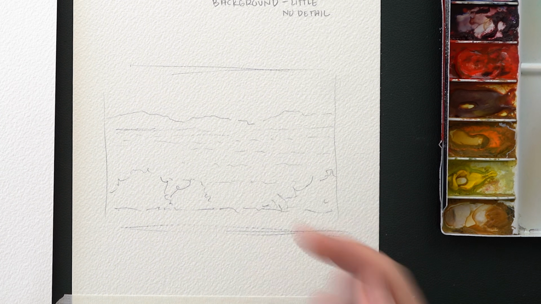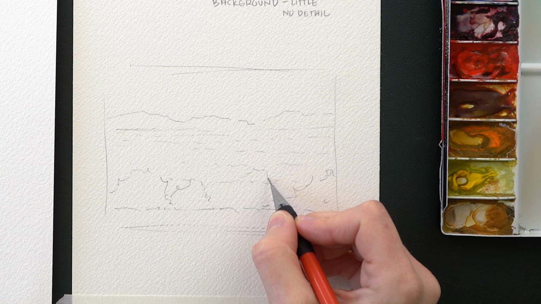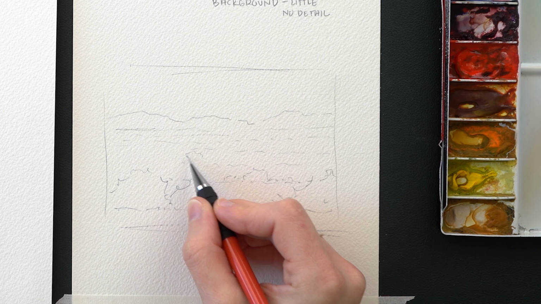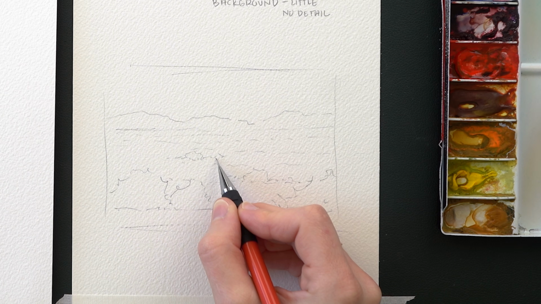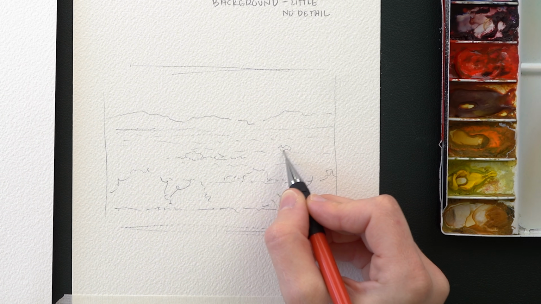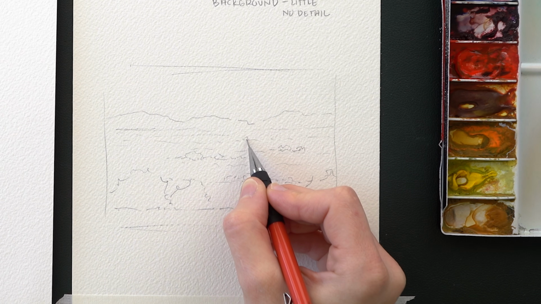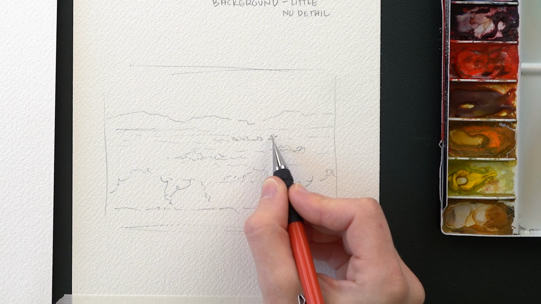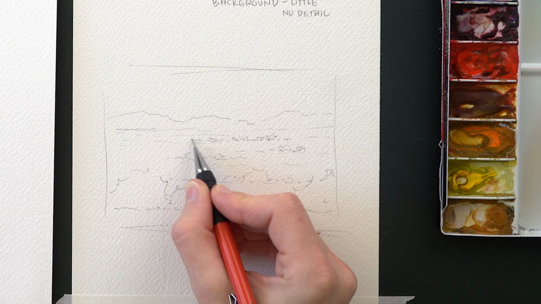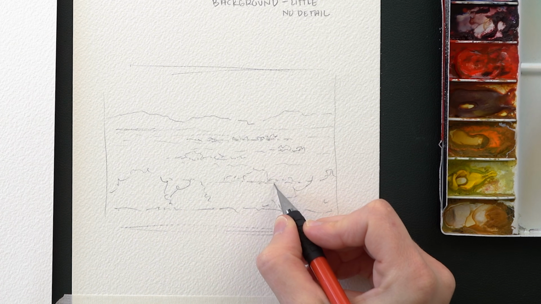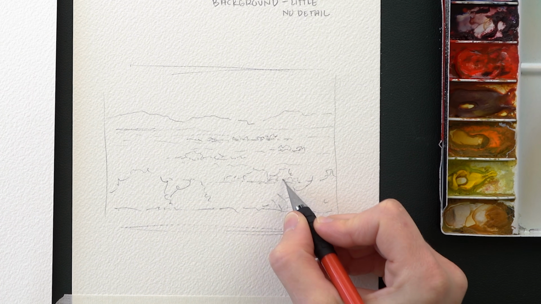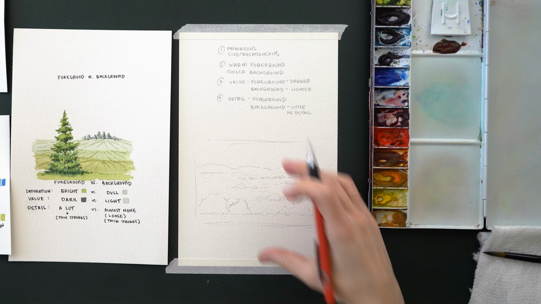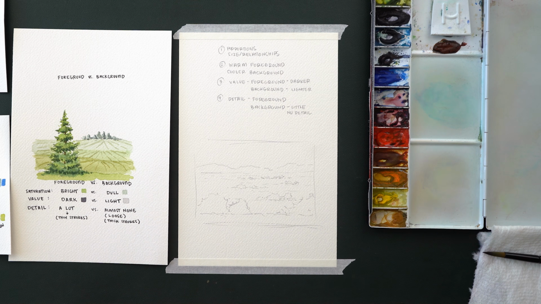Again, not too much detail, but as these bushes get further back, I'm gonna play with the size relationship. So they're gonna get a little bit smaller. Very tiny back in here. They're pretty much dots as I get to the back, right? Little tiny, tiny, tiny dots.